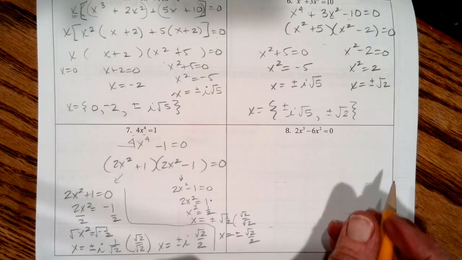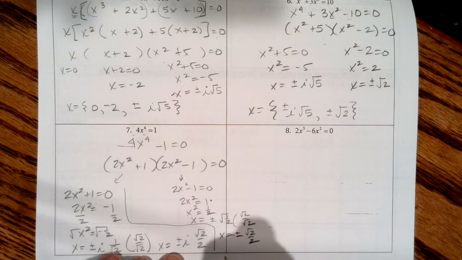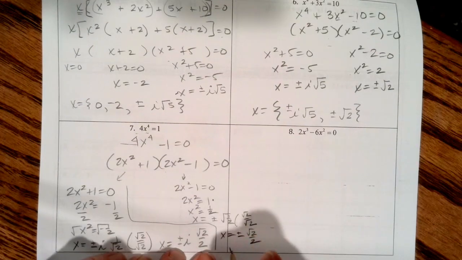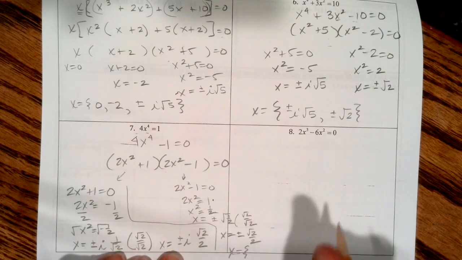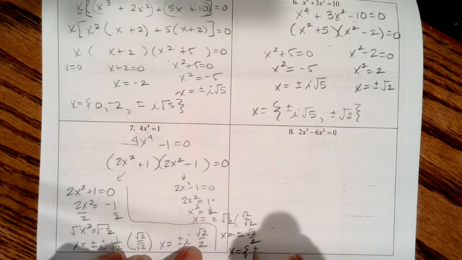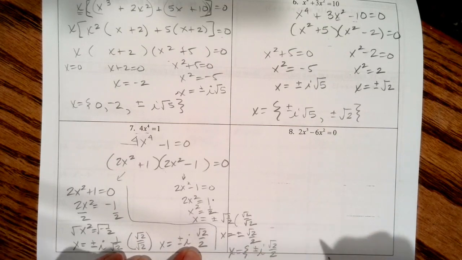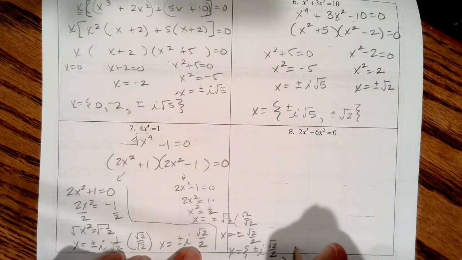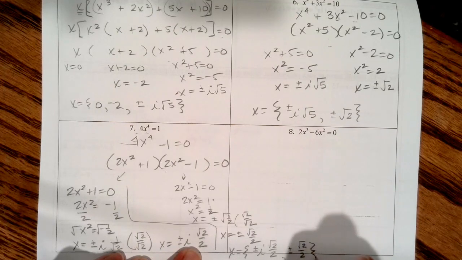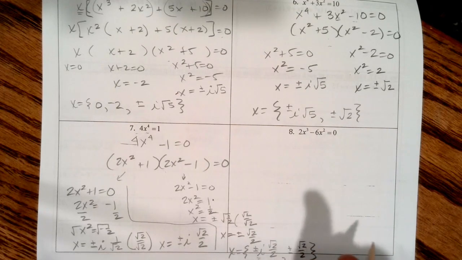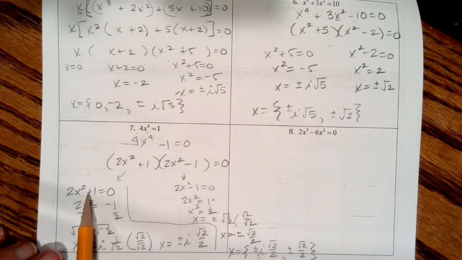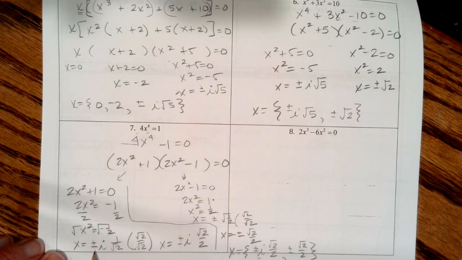So all of my solutions for this one together are x is equal to plus or minus i root 2 over 2 and x is equal to plus or minus root 2 over 2. Notice this i is because I again had a positive, and that made me take the square root of a negative number.